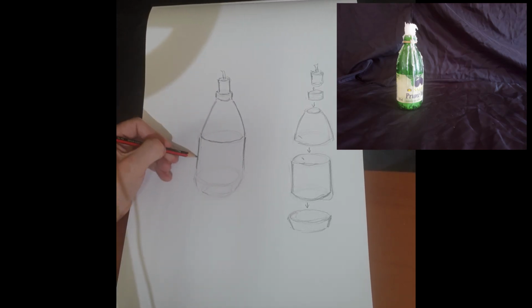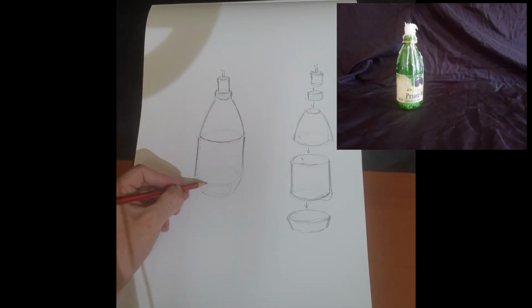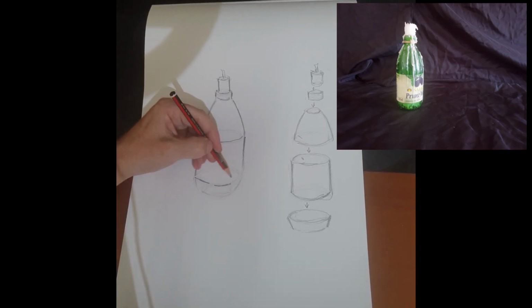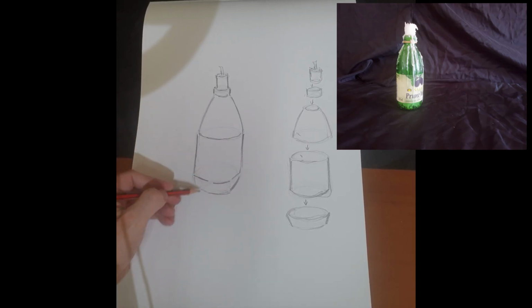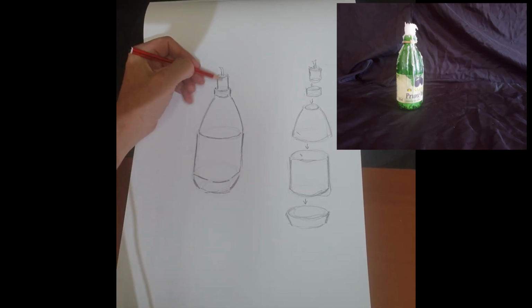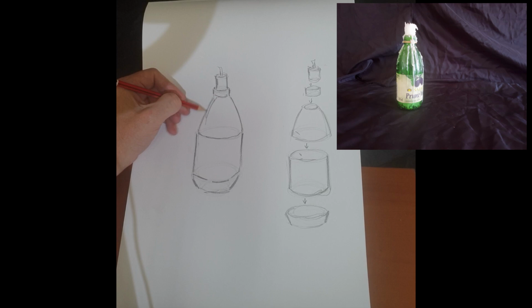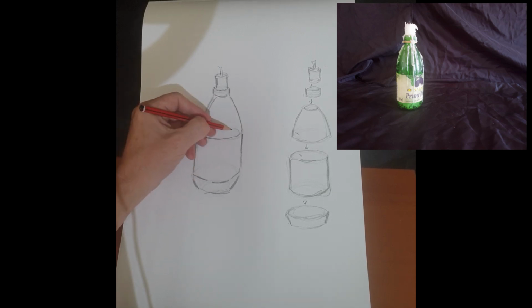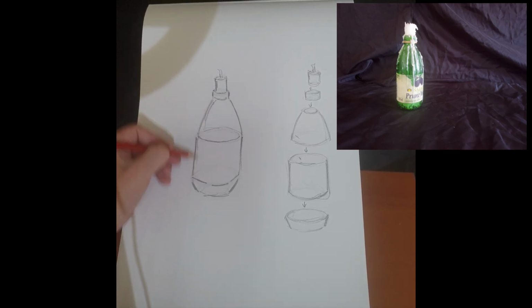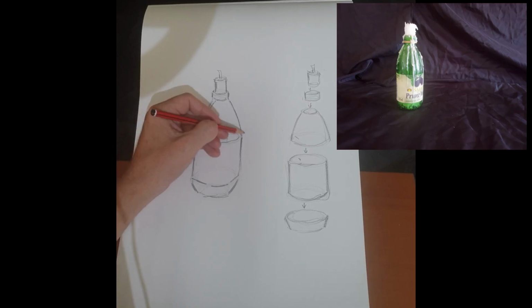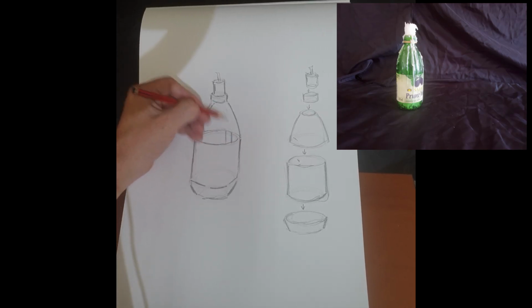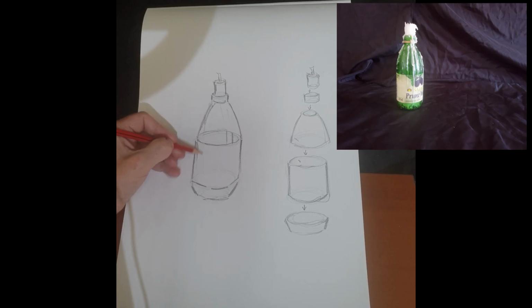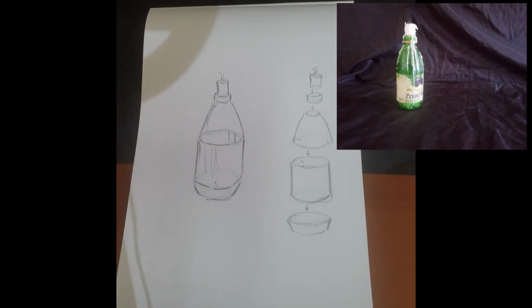You don't need to continuously draw a hard line. You can just draw a line that is sort of like a lost and found line, and that is going to express the shape of the bottle nicely. There's the label going right through because the object is see-through. Maybe there's a bit of a gap there to show that there's a gap in the label. Okay, don't worry again about the details.